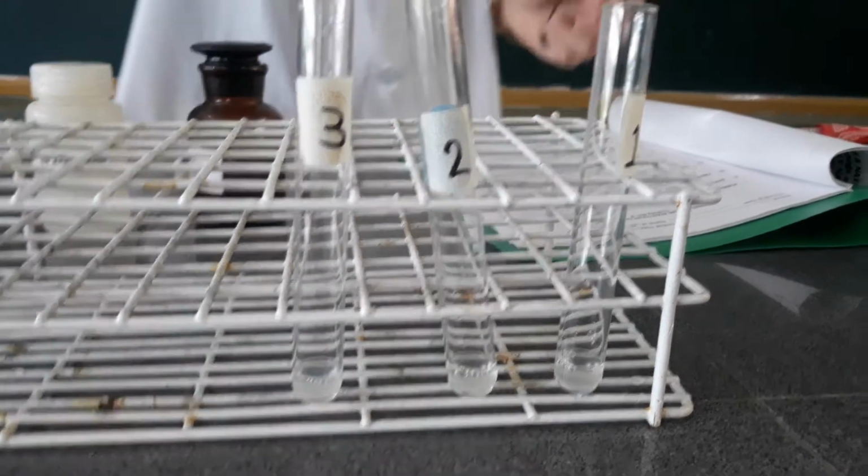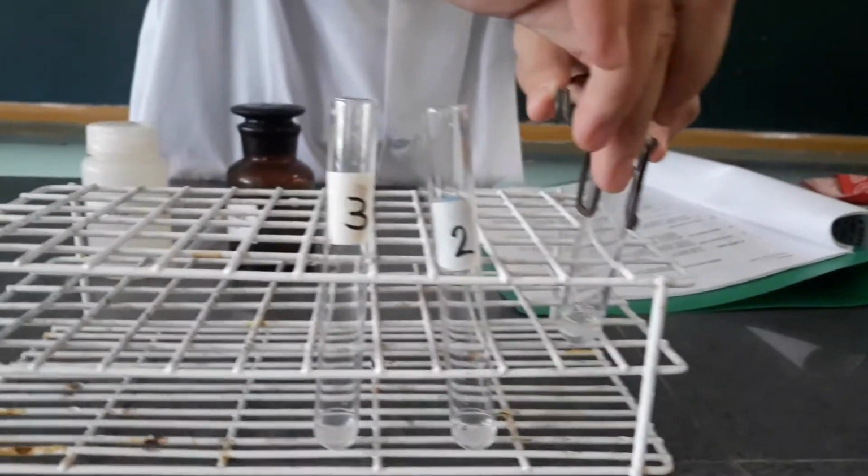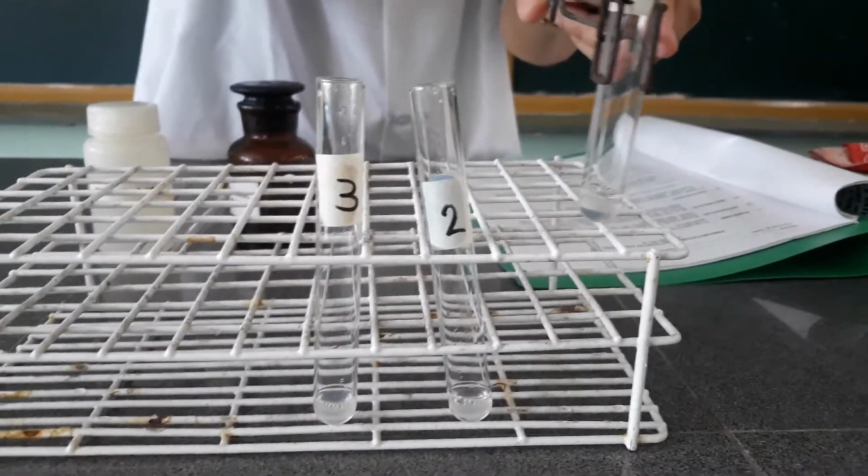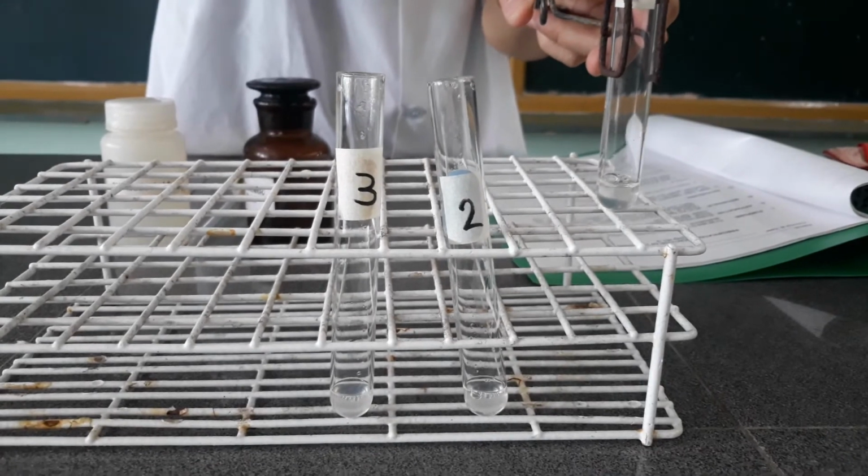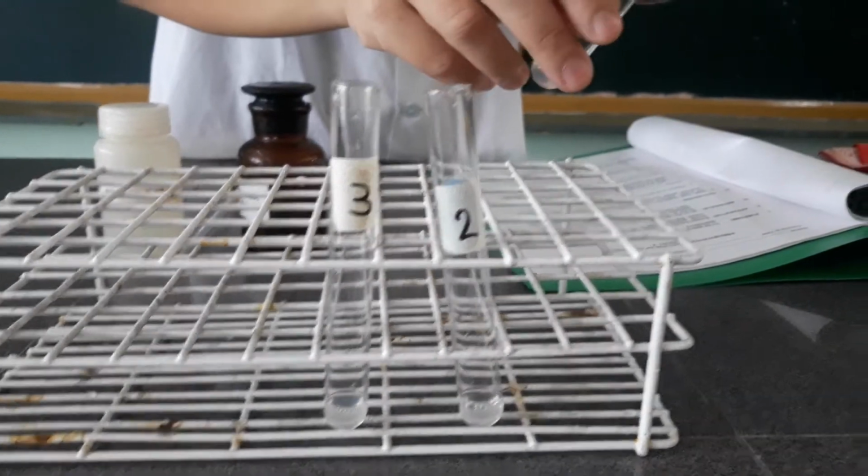So take a look at the first test tube. Again, it contains albumin solution and 0.1 normal acetic acid.